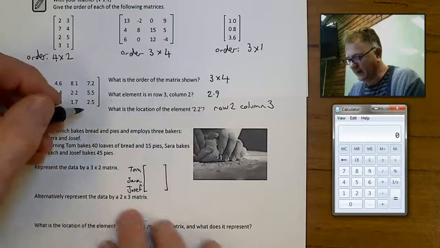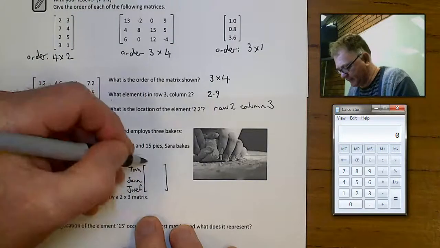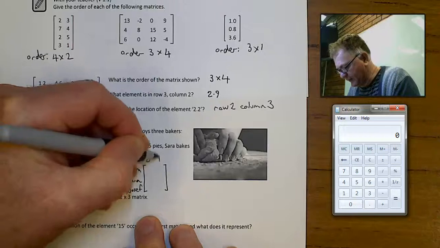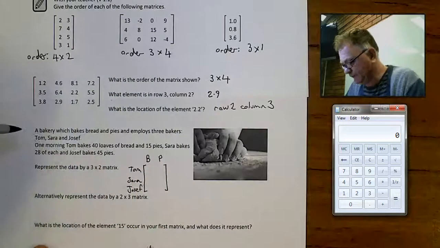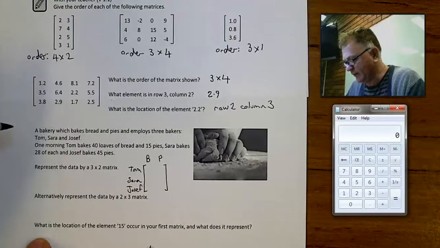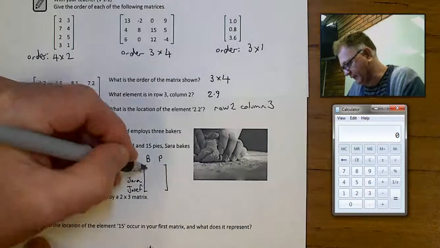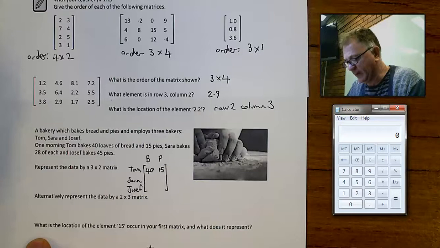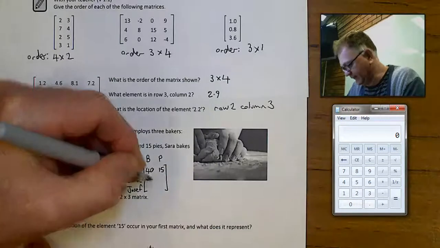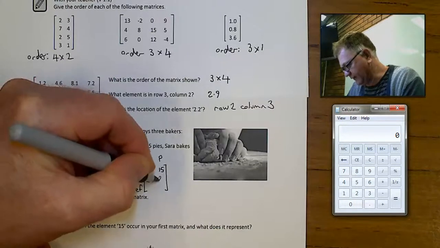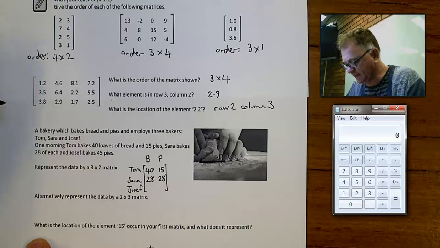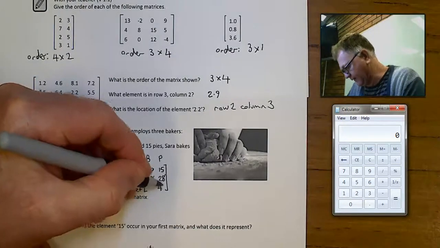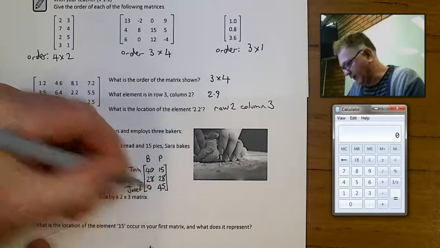And they're each baking bread or pies. Okay, so Tom bakes 40 loaves of bread and 15 pies. 40 bread and 15. Sarah bakes 28 of each. 28 bread, 28 pies. And Joseph bakes 45 pies. And I suppose no bread.